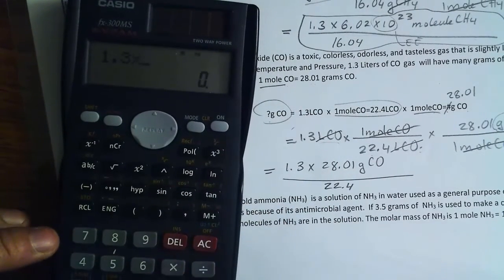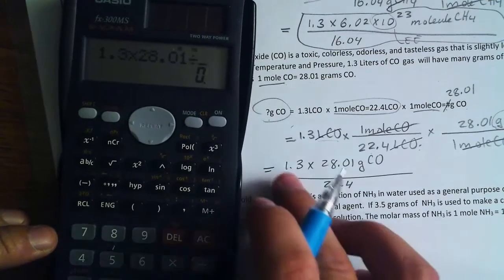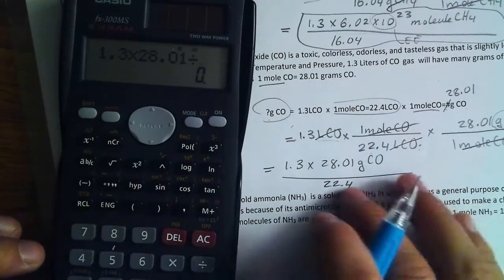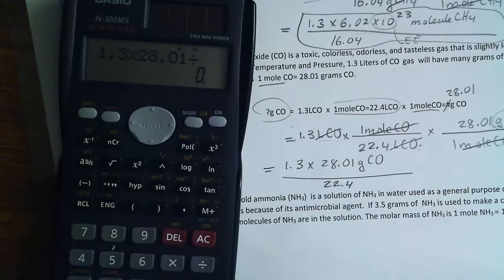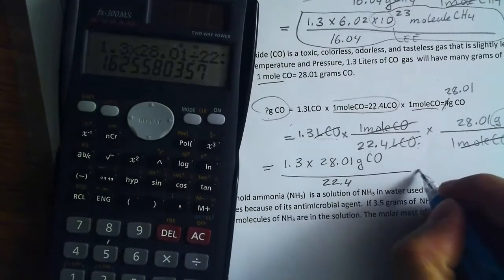1.3 times 28.01, divided by... I did it continuously, right? Do everything on top, then divide everything on bottom. Divided by 22.4. Voila.